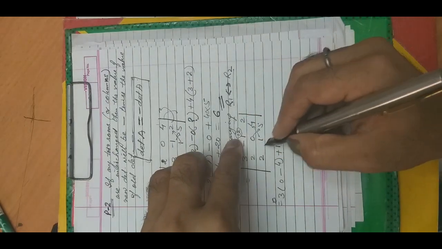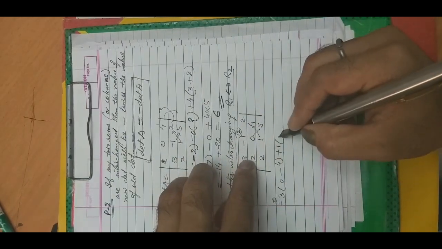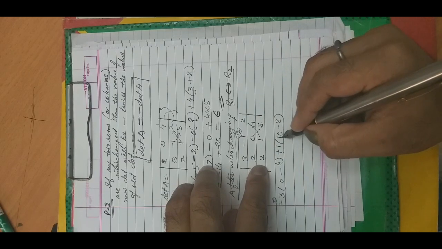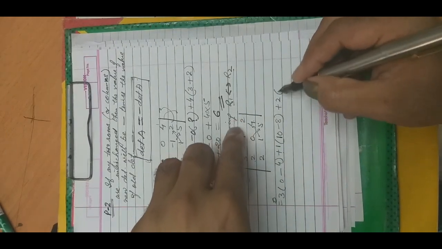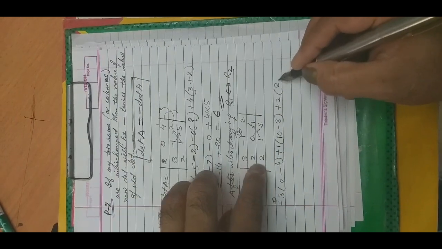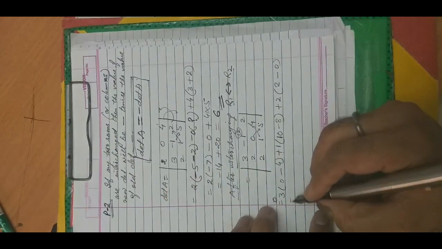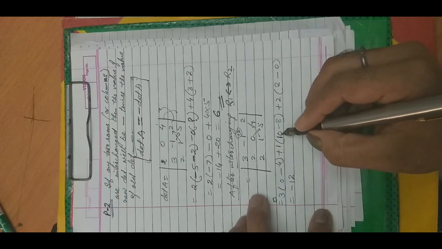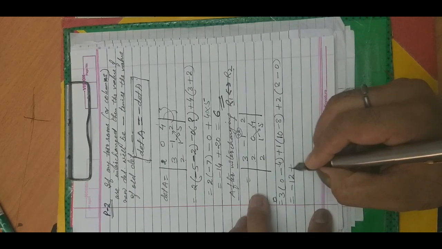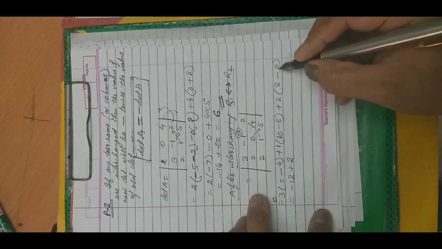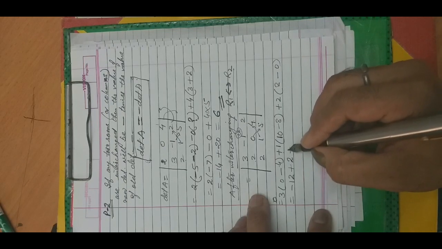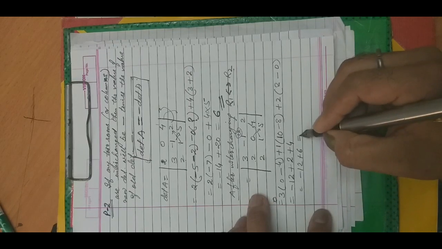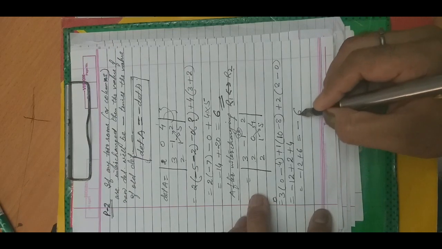So 1 leaving this way, and then 2 into 5, 10, and minus 4 to the 8, and then lastly plus 2 into 1, 2, minus 2 into 0, 0. So this is minus 4 into 3, minus 12, and then 10 minus 2 plus 2, and then minus 2, and then 2, and then 4. Minus 12 plus 6 is equal to minus 6.